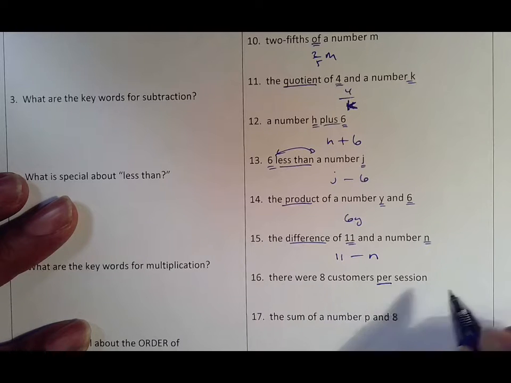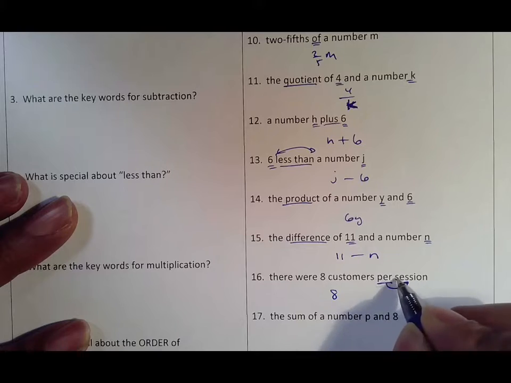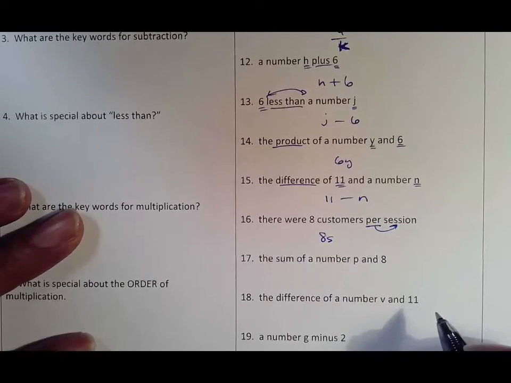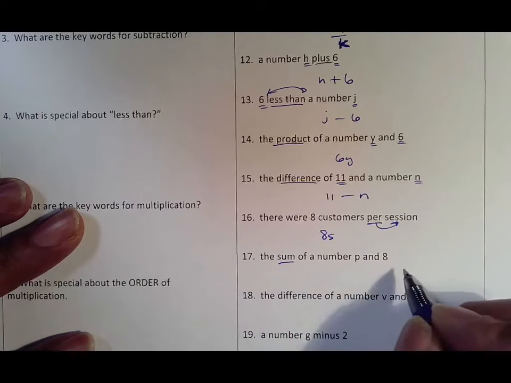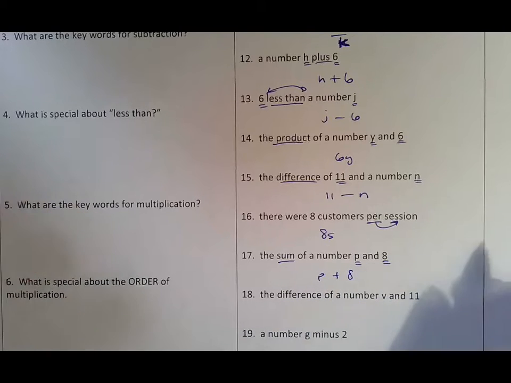8 customers per session. Per means multiply, so it's going to be 8 something. So you ask yourself, per what? Per session. So S would be a nice variable to use for that answer. The sum of a number P plus P first, 8 second, that's all.